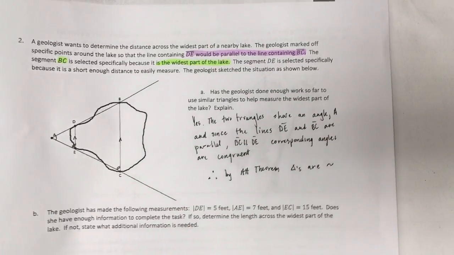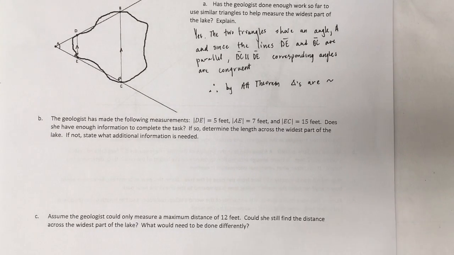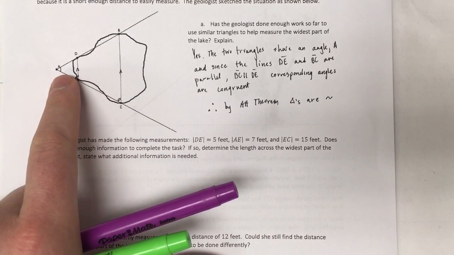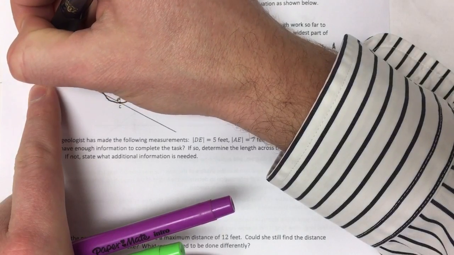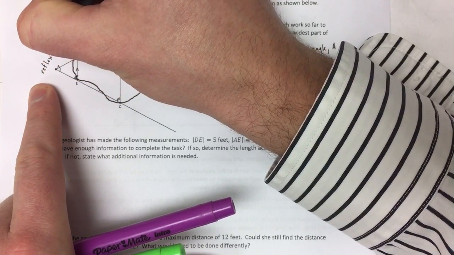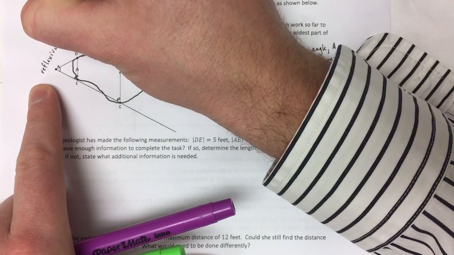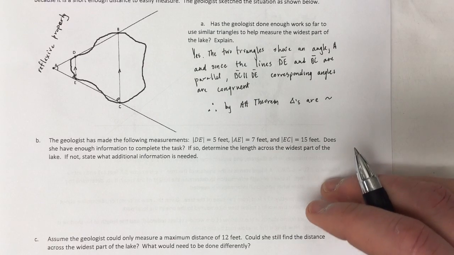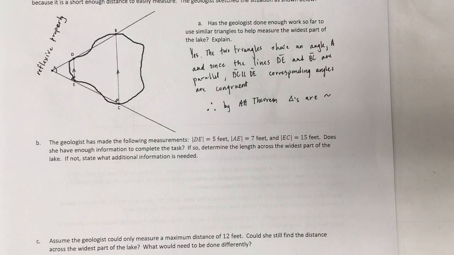So that's well written. Your description might be slightly different, but you want to make sure you have all the important parts, such as the shared angle, really the reflexive property, and the description of the corresponding angles being congruent because of the parallel lines. And then they give us the distance of DE.